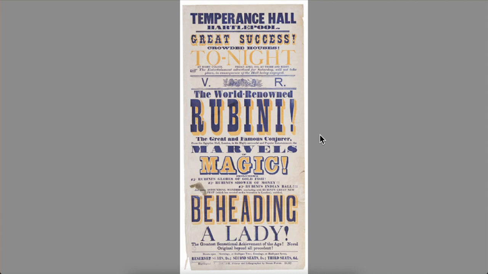Okay. Then the next one is the what. So what does Rubini do? Or what are you going to see? We're going to see some marvelous magic and the beheading of a lady. As you can see, beheading of a lady, that's much more of a shock factor. So they made that the second largest font in this poster.